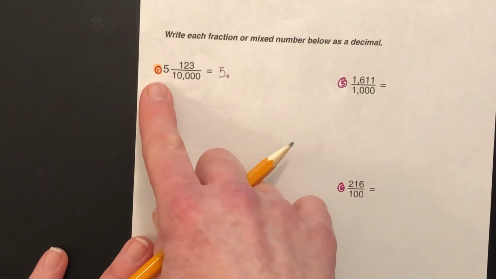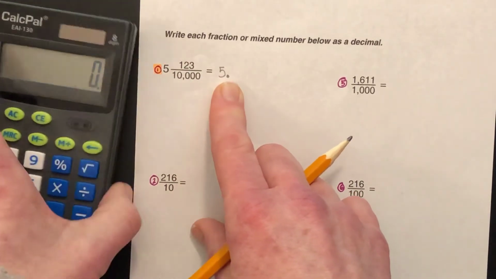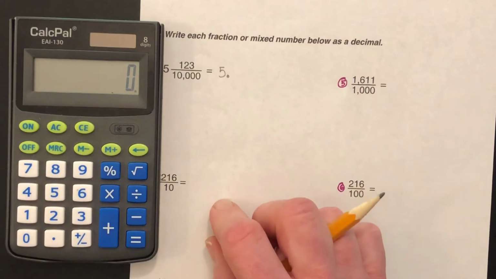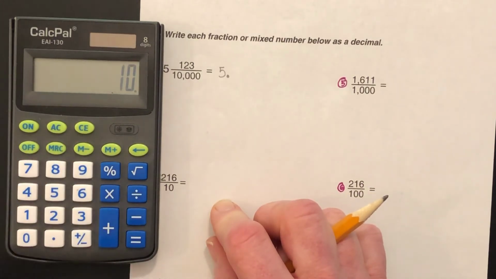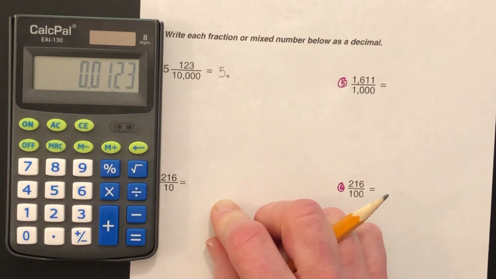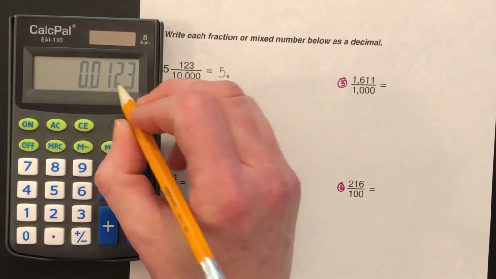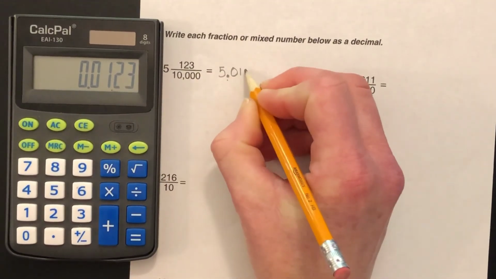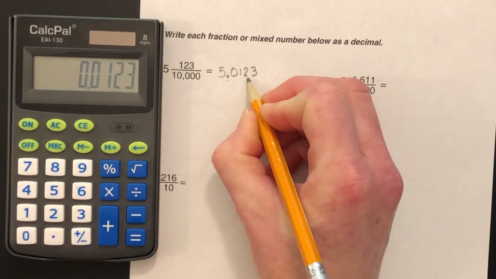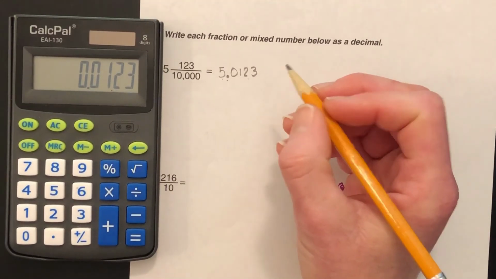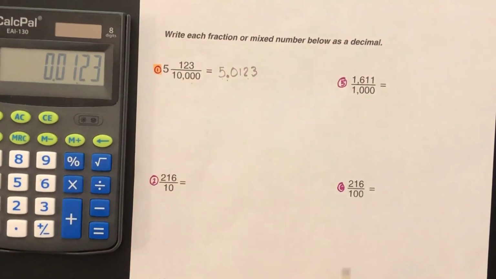All right, so I wrote my whole number. Now this is what I'll do the dividing with. So I've got 123 divided by 10,000. 123 divided by 10,000 gives me, so I've got the decimal, here's my decimal, 0, 1, 2, 3. 5 and 123 ten-thousandths. And that's exactly how we'd read that, 5 and 123 ten-thousandths.